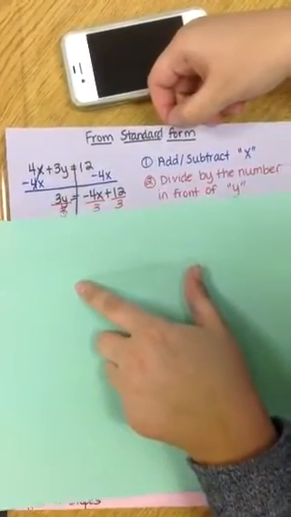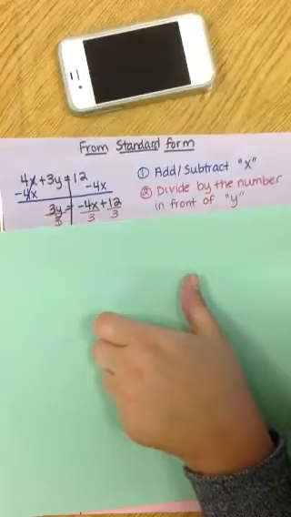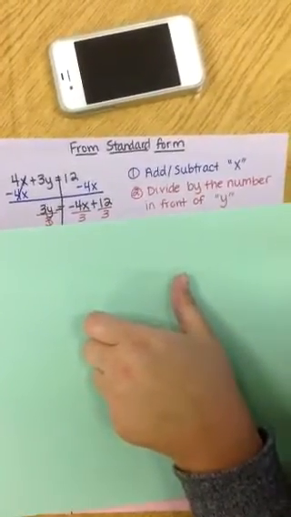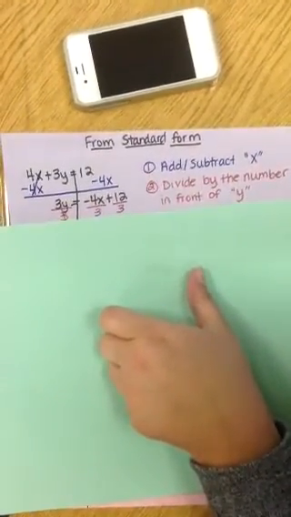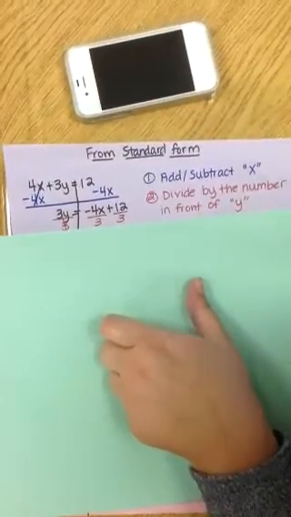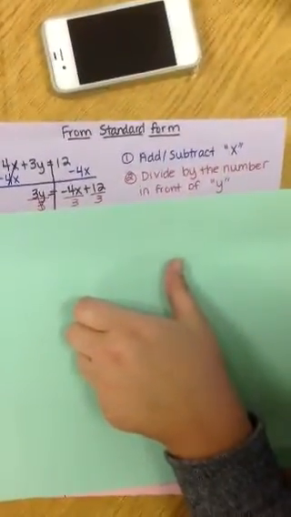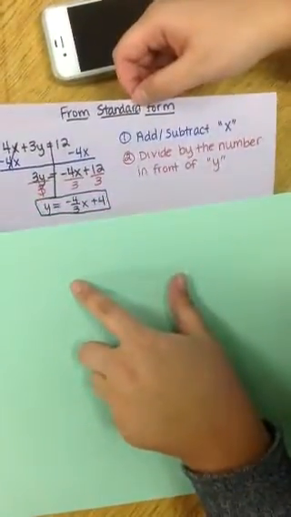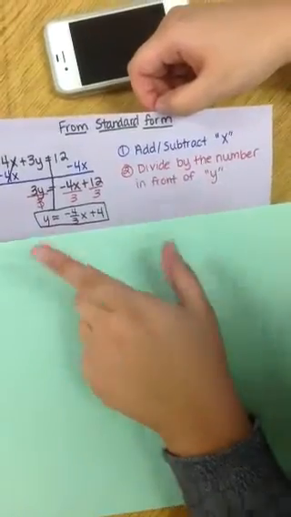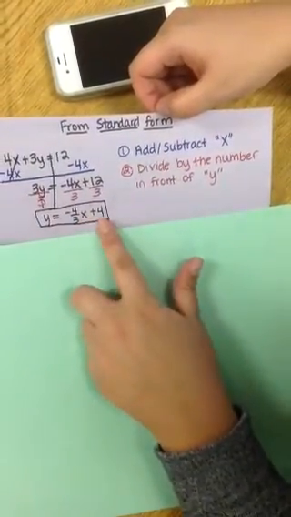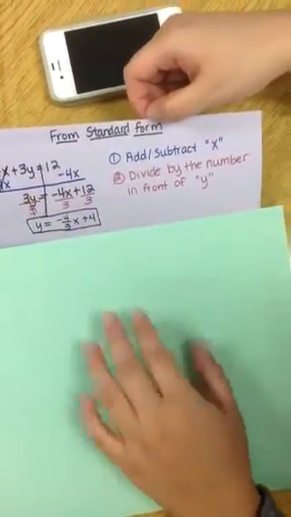Step 2 is to divide by the number in front of y. You are still just solving for y. So if you have 3y, you're dividing everything by 3. Now the key thing to remember is you have to divide each part by the number. And you are left with y equals negative 4/3 x plus 4. You can keep it as a fraction.